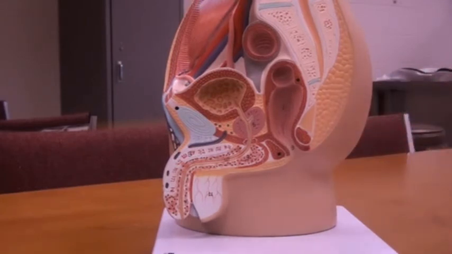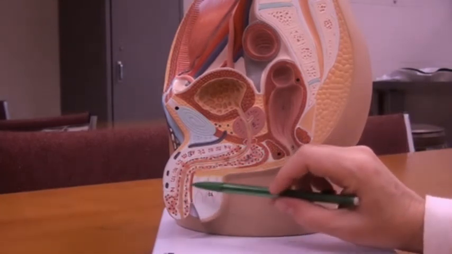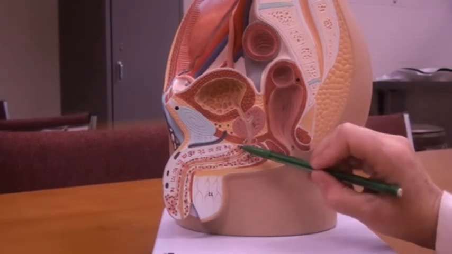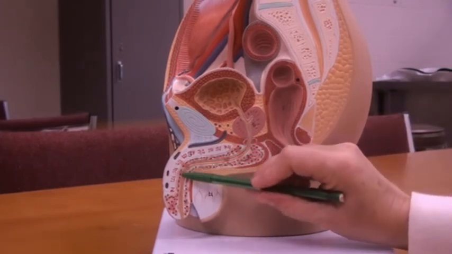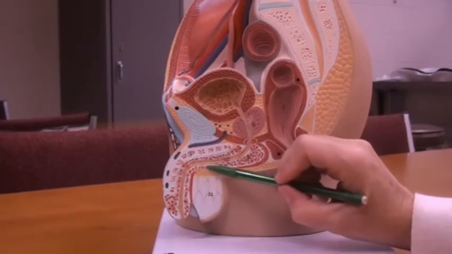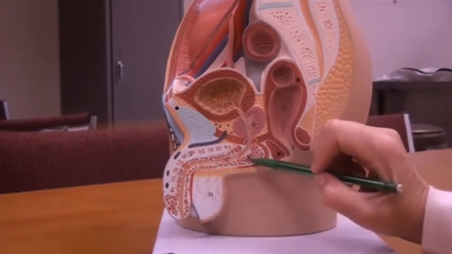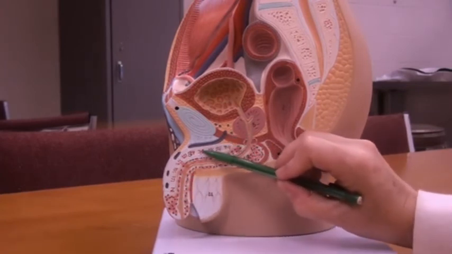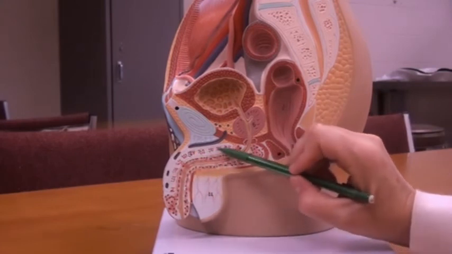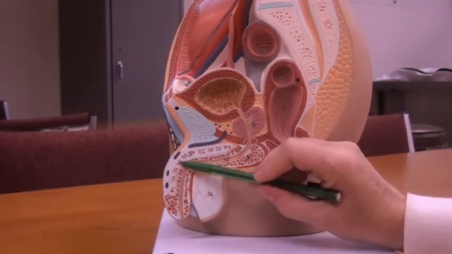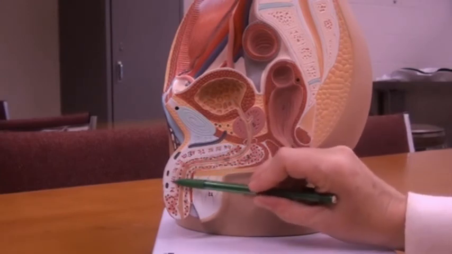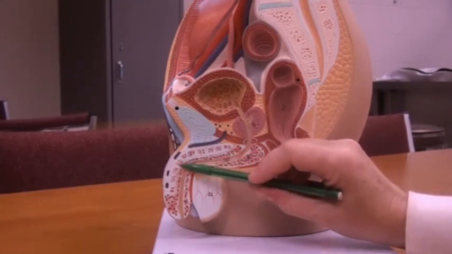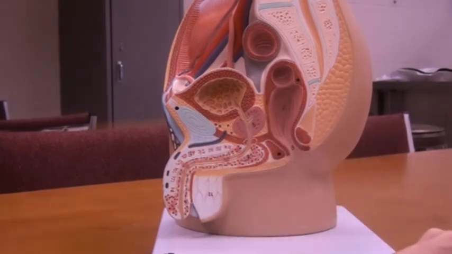A couple other things. If we look at the penis in cross section, remember in class we talked about two muscles that are located in the penis. The muscle that surrounds the urethra is the corpus spongiosum, so that would be represented here. This muscle here is technically on the dorsal aspect of the penis, and this would be the corpus cavernosum. So that's the other muscle located in the penis.